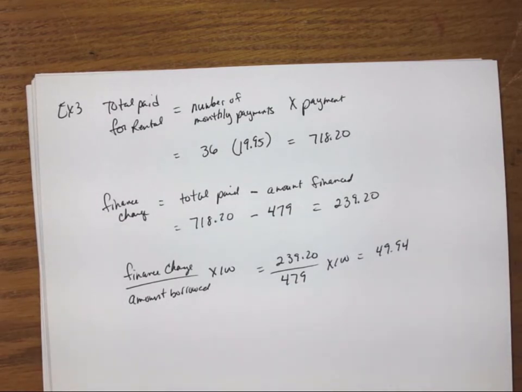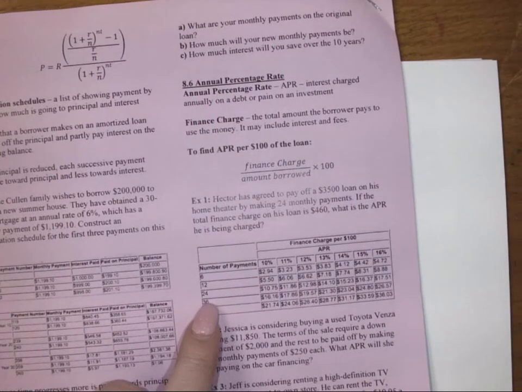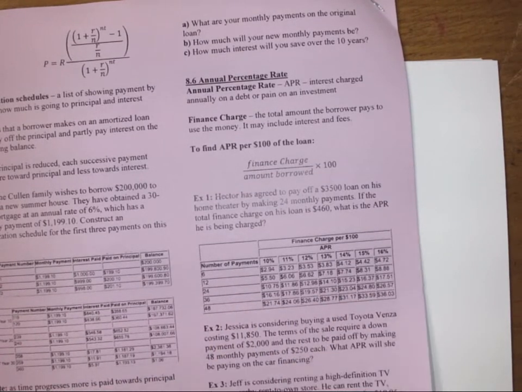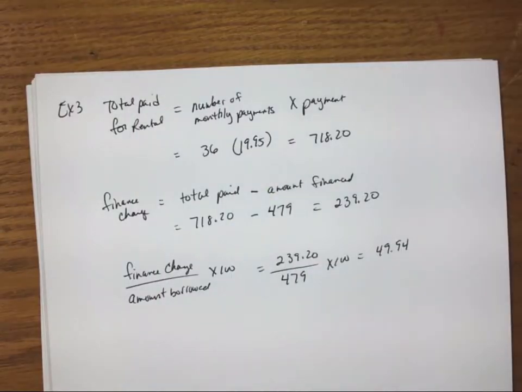Now, if we go look at our chart for 36 months, we're nowhere near 49.94. It's not on the table. We'd actually have to use technology or a big equation to find the interest rate.